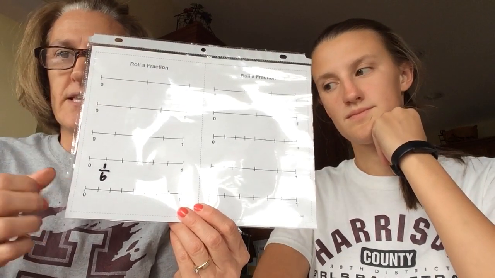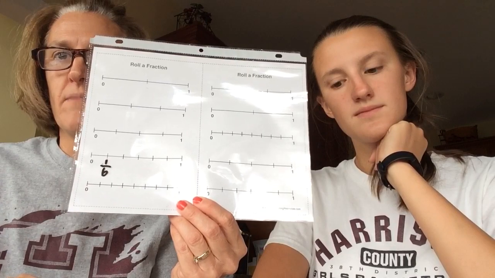So I'm going to put my fraction 1/6. I'll record that 1/6 on the number line that's divided into 6 equal parts. So here we have it, 1, 2, 3, 4, 5, 6. The value of each of the marks is 1/6. And since I rolled that with my 2 dice, then I get to record my fraction on that number line. Now it's Caroline's turn.